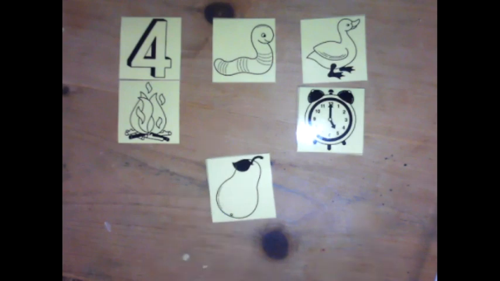This is a pear. Say the word pear. What sound do you hear at the end of the word pear?